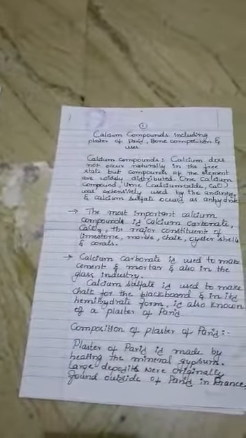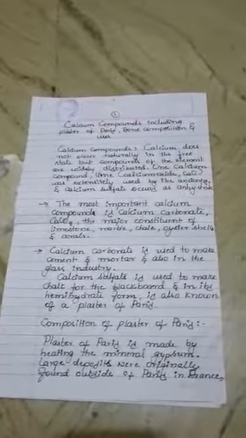These are some of the important calcium compounds. Today we have learned about some of the calcium compounds, including plaster of Paris, and also the bone composition and their uses.